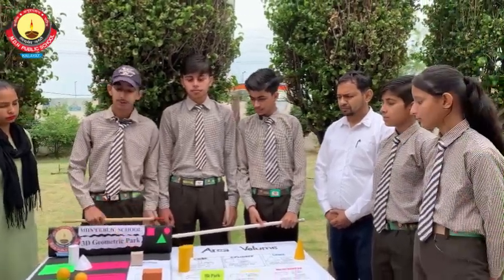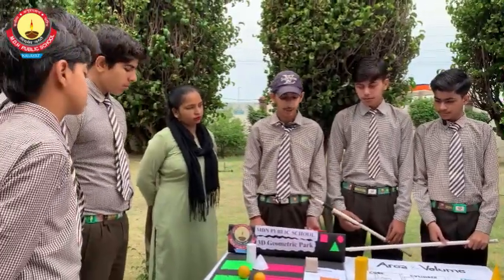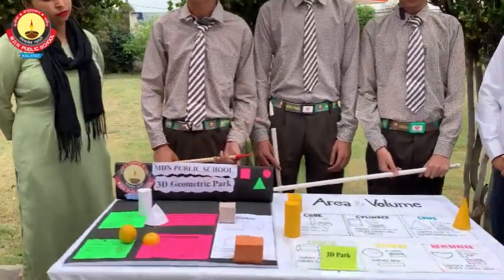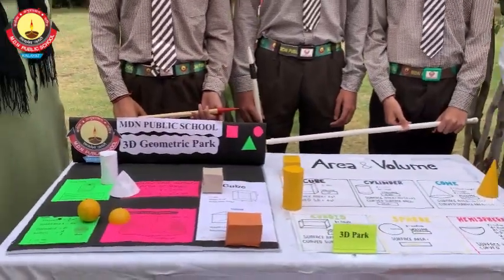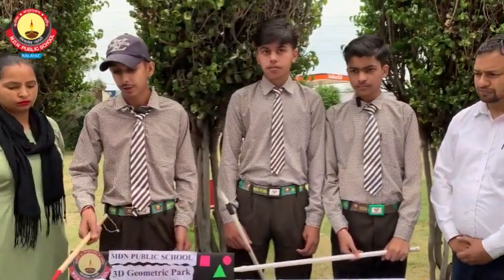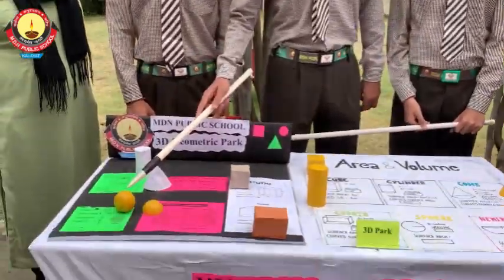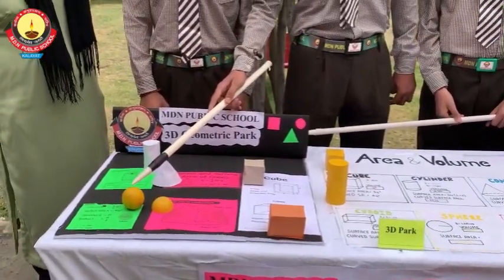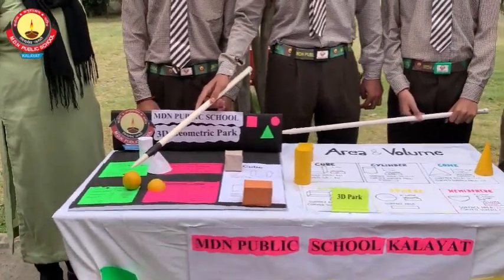Firstly, it is a cube. Its volume is a cube and total surface area is 6 into a square. A is a side of cube. Now Sumit explain about sphere. This is a sphere. Its area is 4 pi r square. Its volume is 4 by 3 pi r cube.